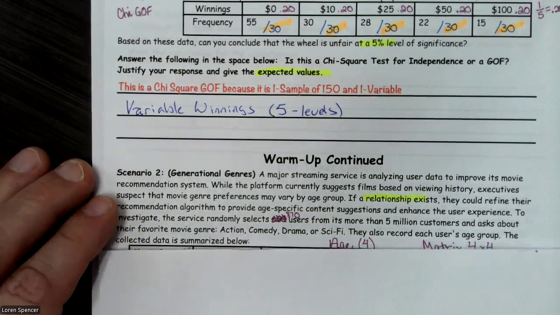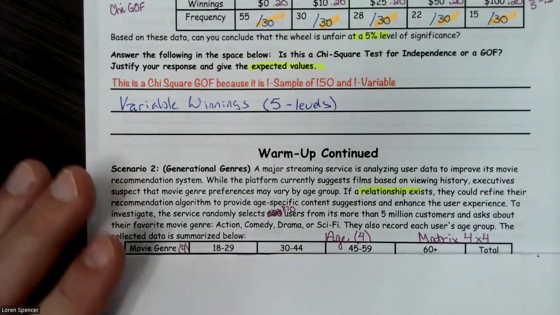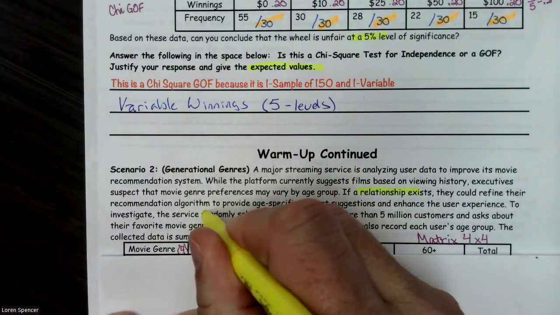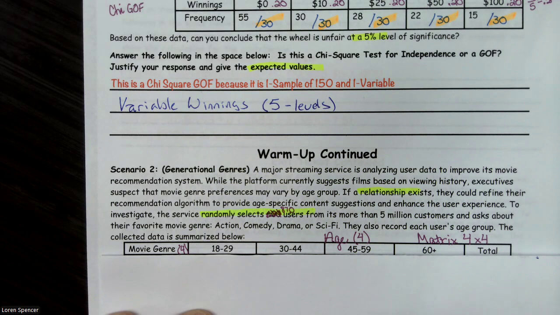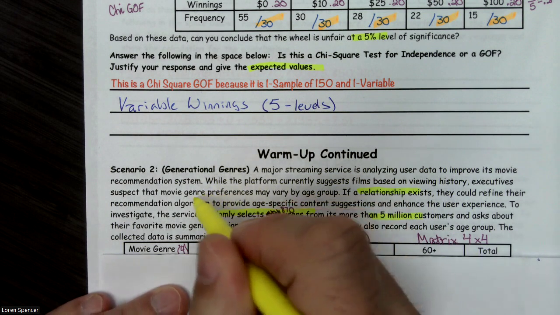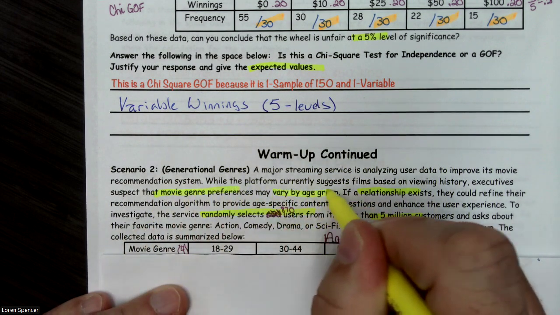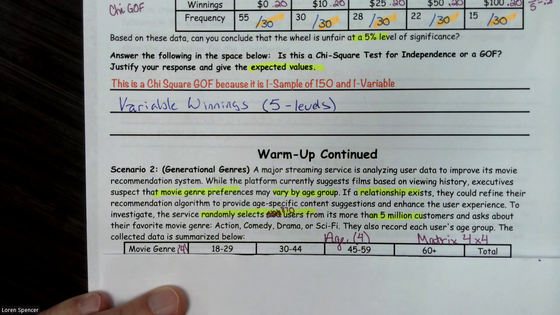To investigate, the service randomly selects 870 users from its more than 5 million customers and asks about their favorite movie genre: action, comedy, drama, or sci-fi. They also record each user's age group. All right, so they come back here and they say movie genre varies by age group.